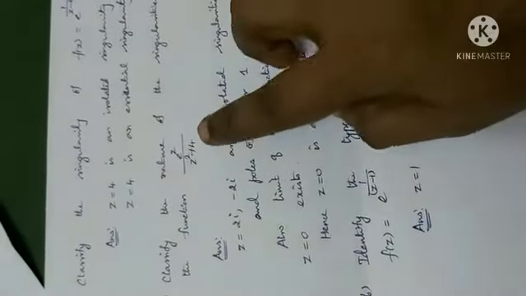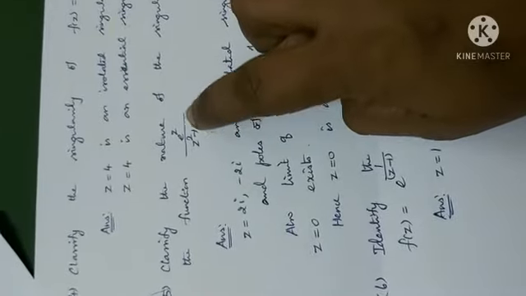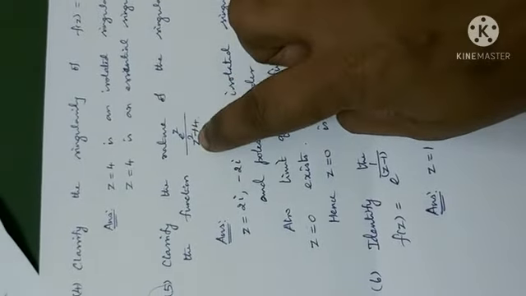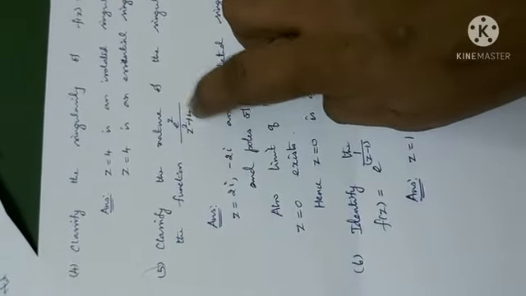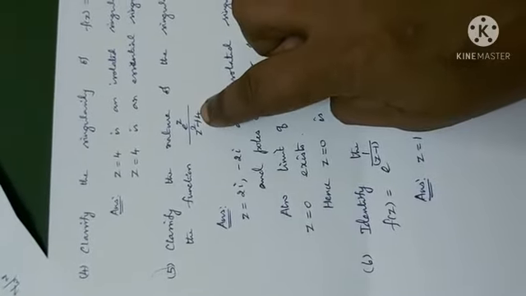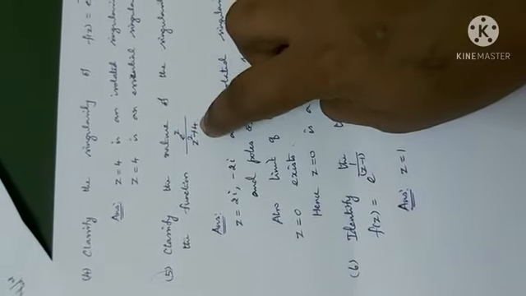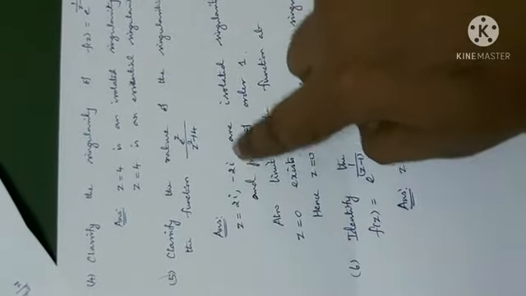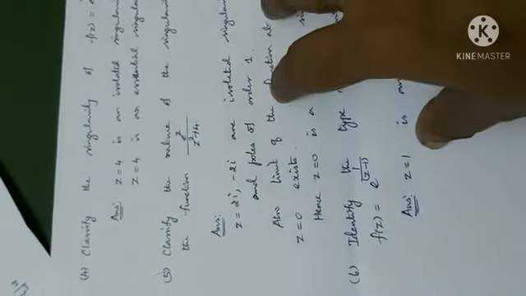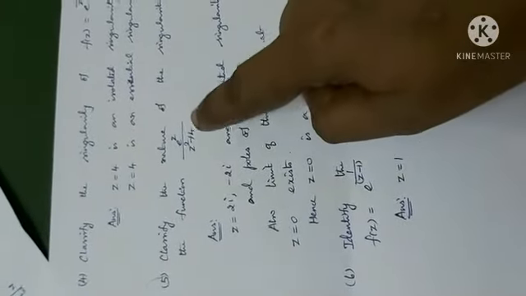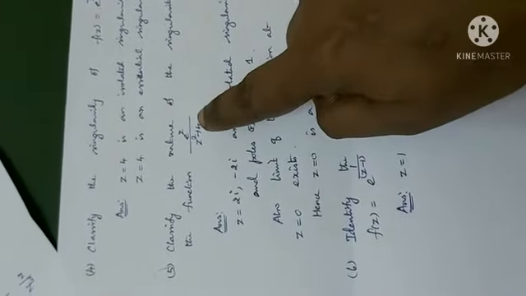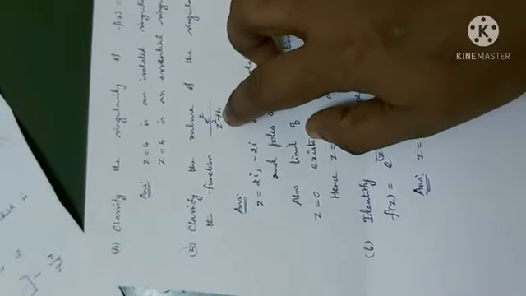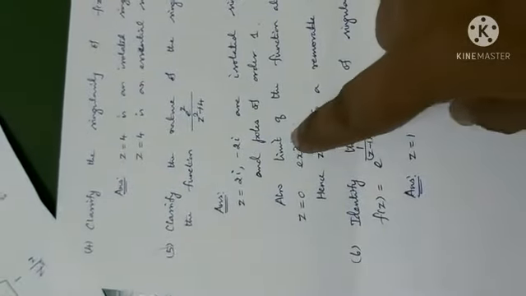Z equal to 0 is removable singularity, but z equal to 0 is not actually a singular point. It is not a pole. The poles are 2i and minus 2i. Z equal to 0 is not a pole, not an isolated singular point, not a singular point. But at z equal to 0, the limit exists.